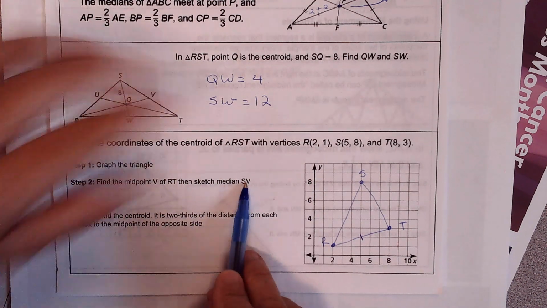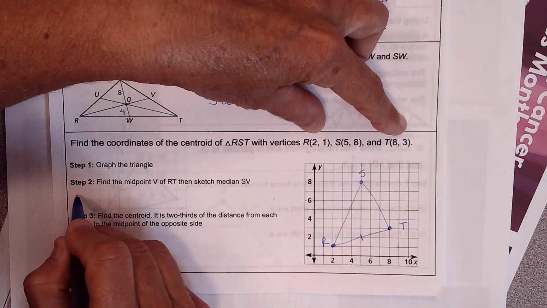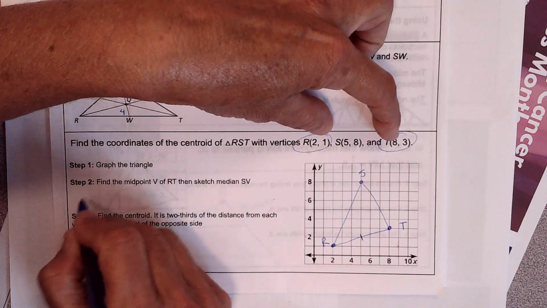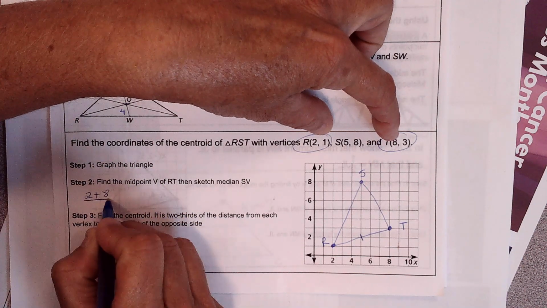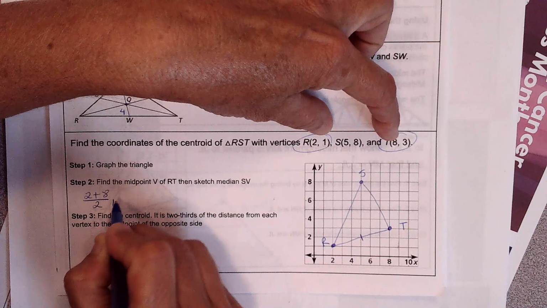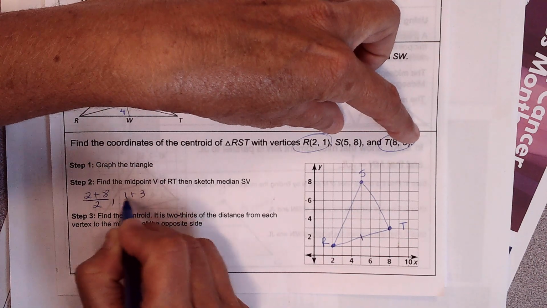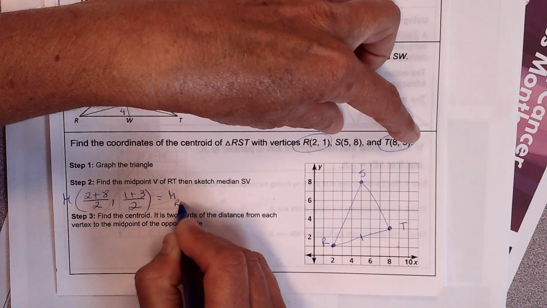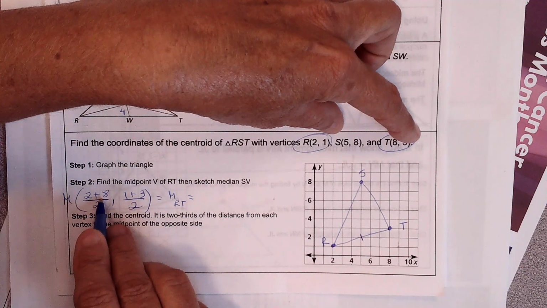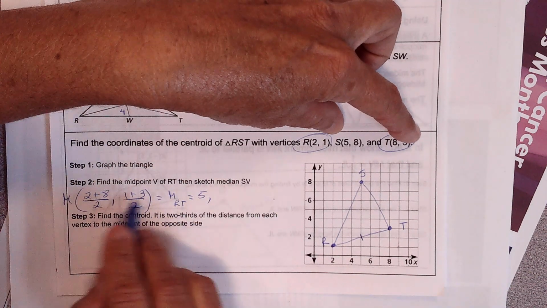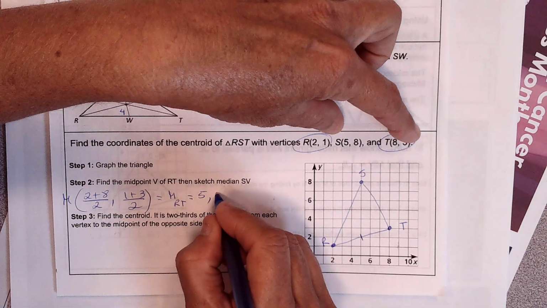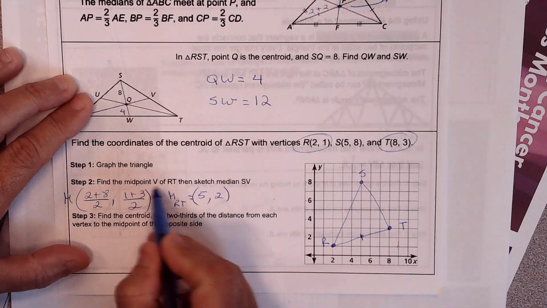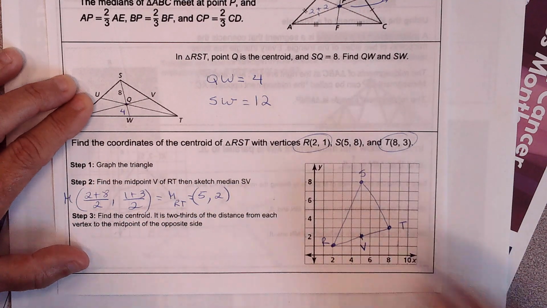But you can also use the midpoint formula between R and T. So we can add the x's, so (2 plus 8) over 2, and then the y's would be (1 plus 3) over 2. So the midpoint of RT is going to be equal to 2 plus 8 is 10, divided by 2 is 5. 1 plus 3 is 4, 4 divided by 2 is 2, which is this point right here. So we're going to label that point V right there.